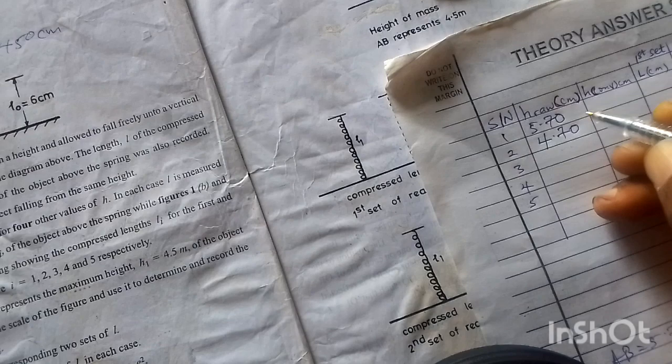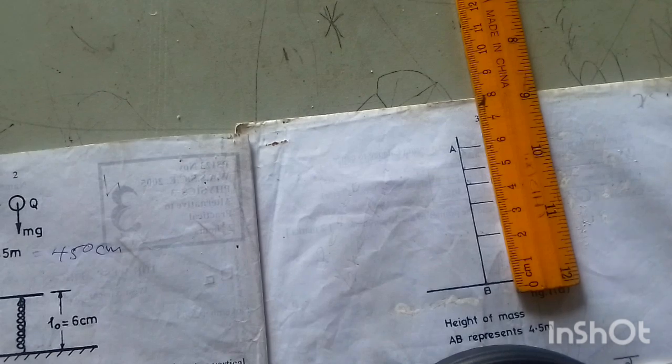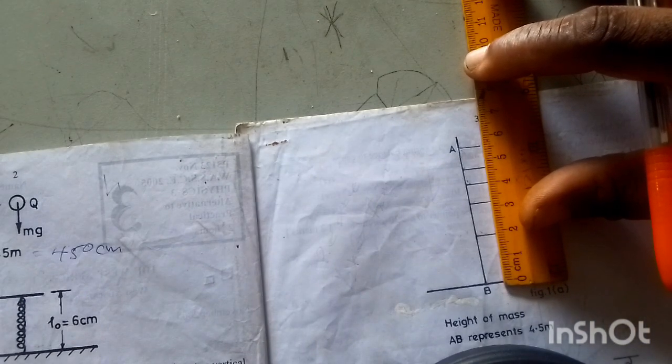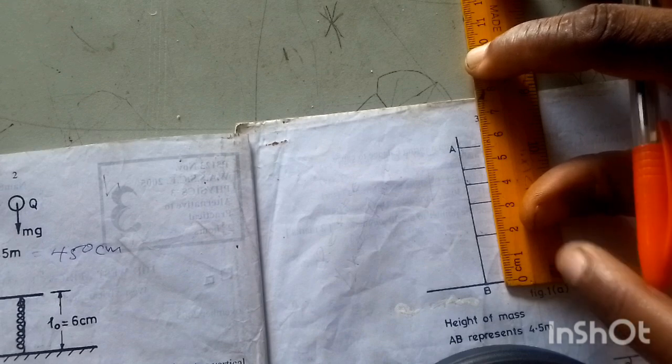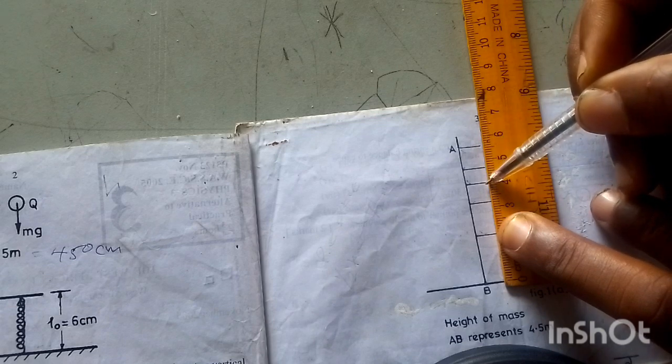You put 0 at the back. Now we go back again, place it properly, and measure for H3. H3 is 4.0. So this one is H1, H2, H3.